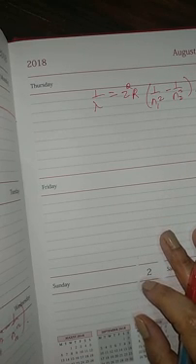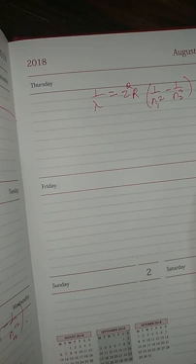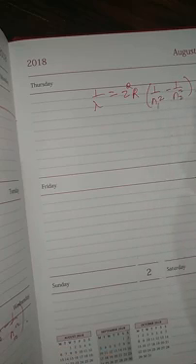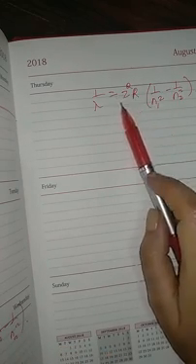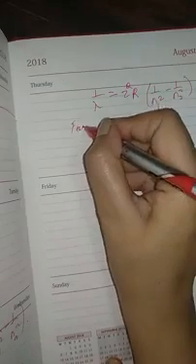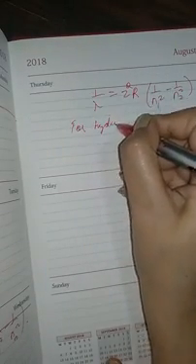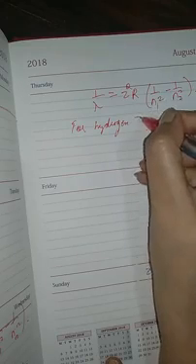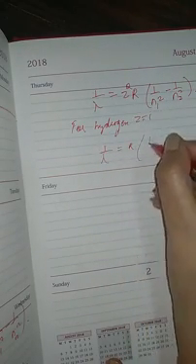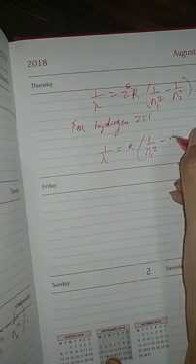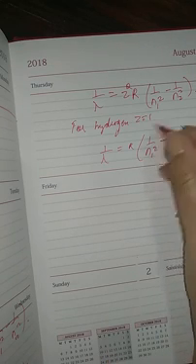This is Bohr's formula for hydrogen-like atoms. For any other atoms, this Z will be replaced by the atomic number. For hydrogen, Z is equal to 1. So 1 by lambda is equal to R, 1 by n1 square minus 1 by n2 square. This is what we get.